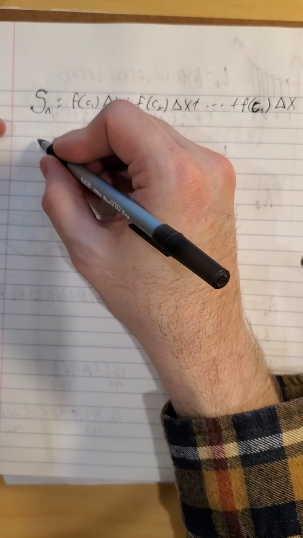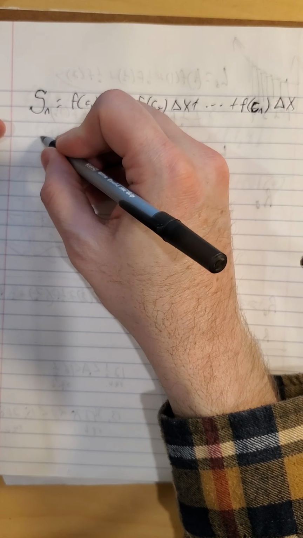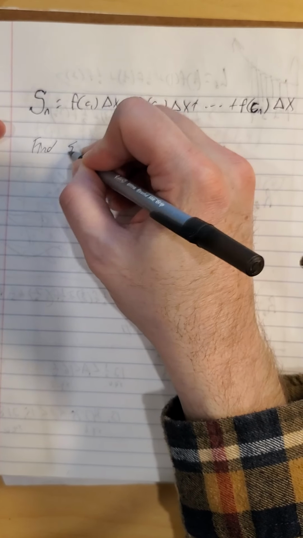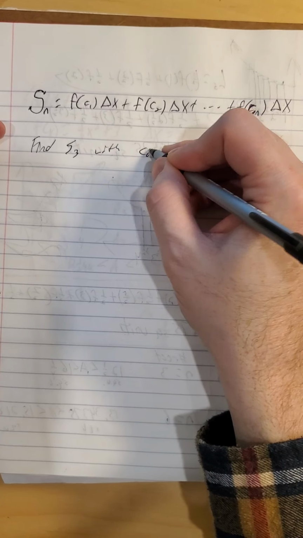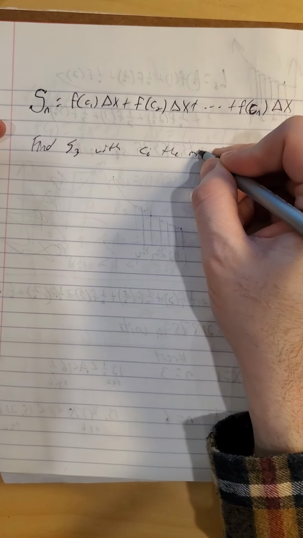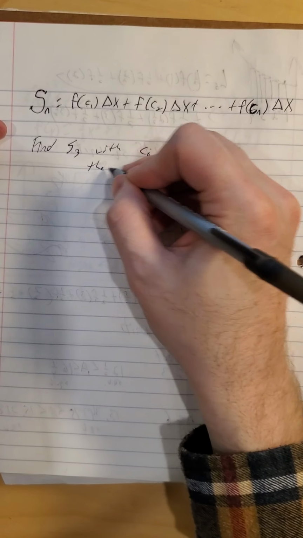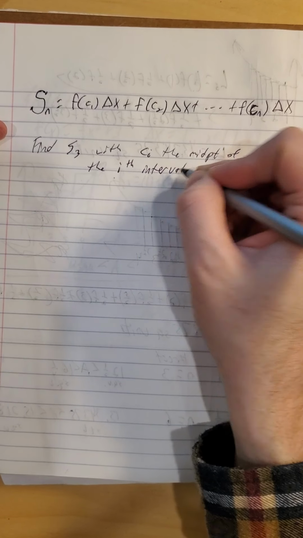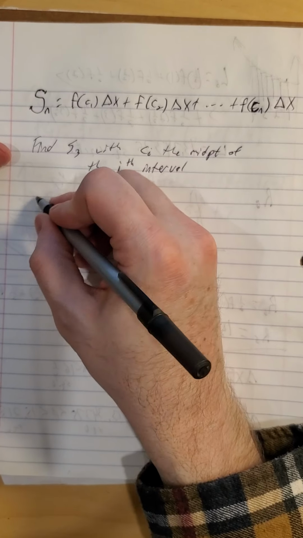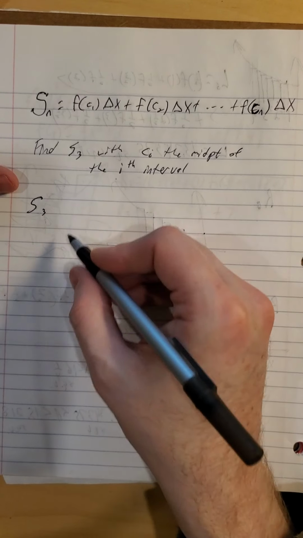So if we keep our previous example, and I want to find s sub 3 with c sub i the midpoint of the ith interval, let me sketch what I'm talking about.